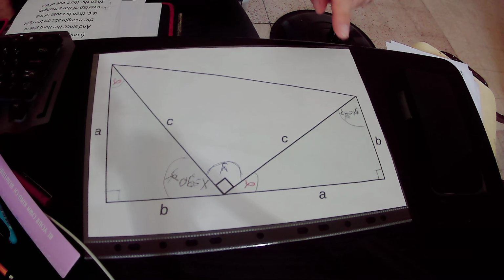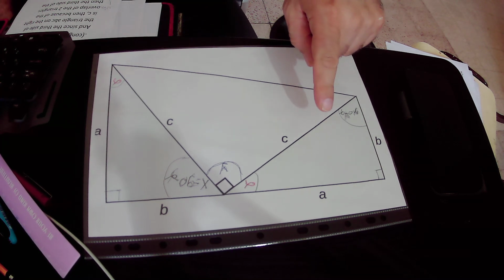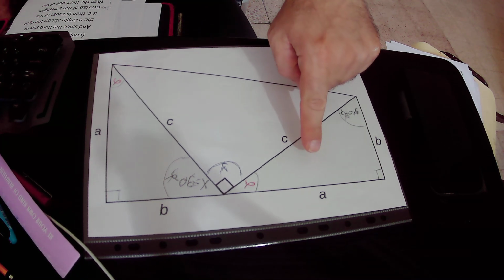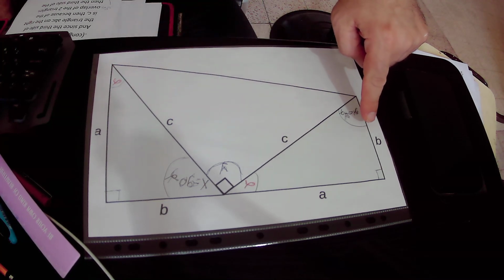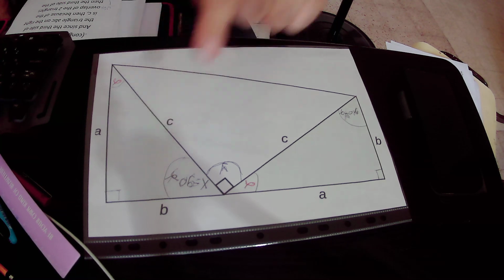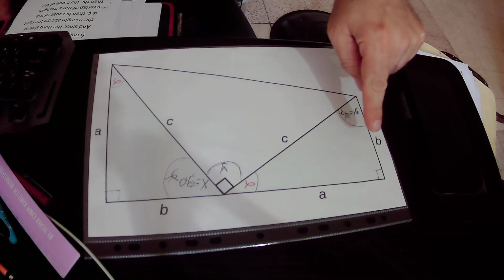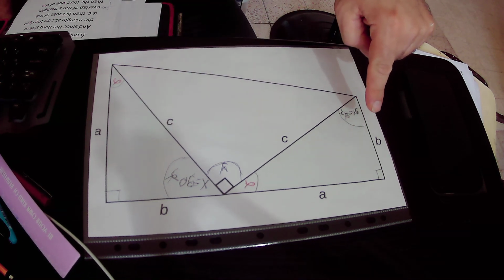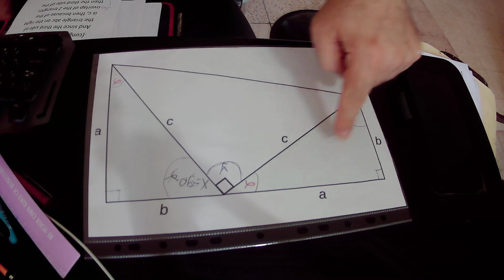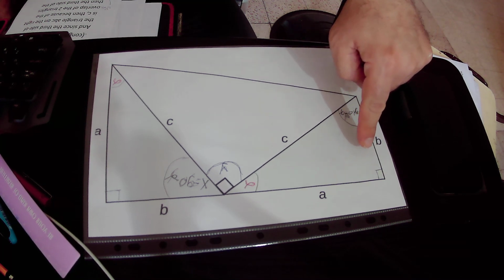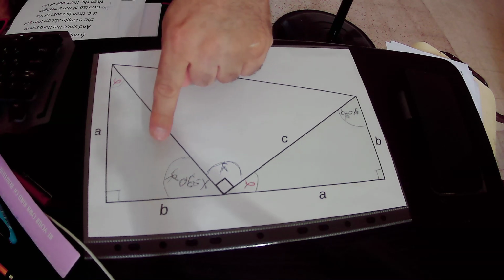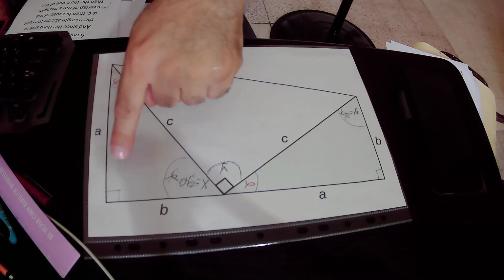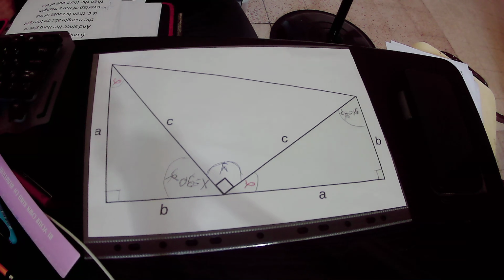As I explained already, A in this triangle equals A in this triangle, B in the right triangle equals B in the left triangle, and the angle between A and B is 90 degrees in the right triangle, and also 90 degrees in the left triangle.